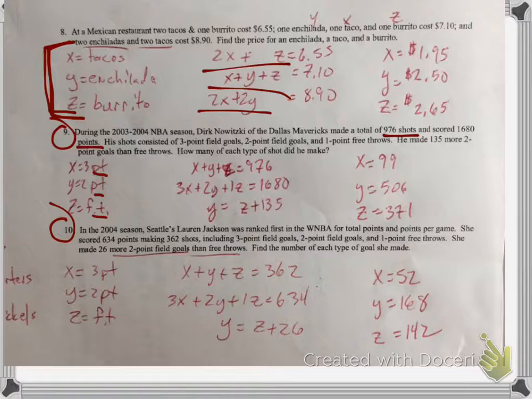That gives me 1,680 points. Then it says he made 135 more 2-point goals than free throws. Now, again, I don't like the way that's written; I would have done it differently. That means the Y, he made 135 more 2-point shots than free throws, and you can see how that works from there. Notice that on this one, you'd have to move the Z over, and you would say something like 0x plus 1y minus 1z equals 135.